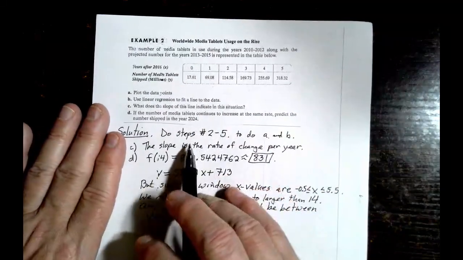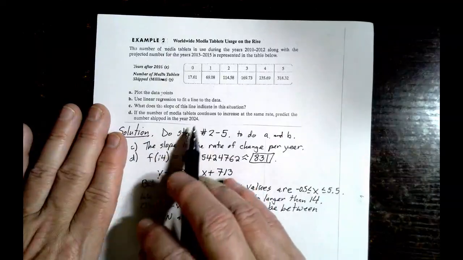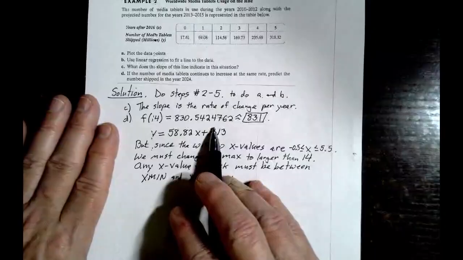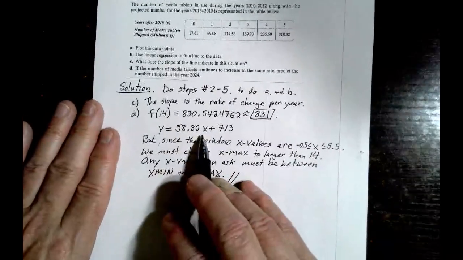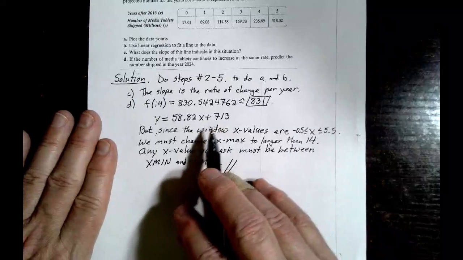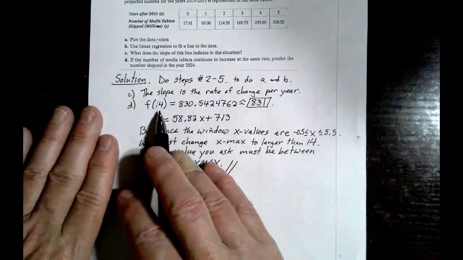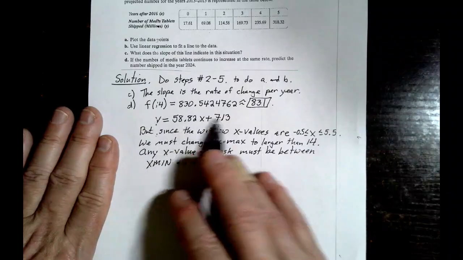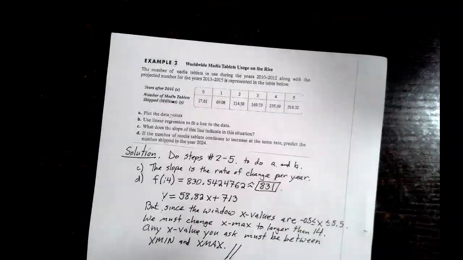So you do the steps that we did earlier, and you come up with this equation, 58.82x plus 713. And now they can give you some number like plugging in 14, and you plug 14 in there and multiply it times that and add that, and you get an answer. Okay?